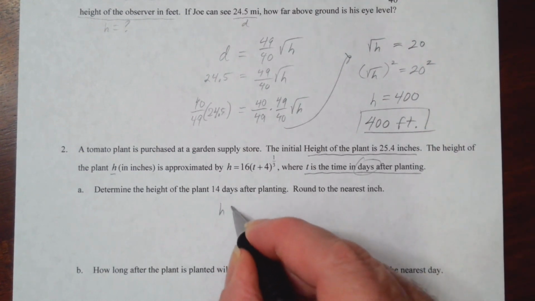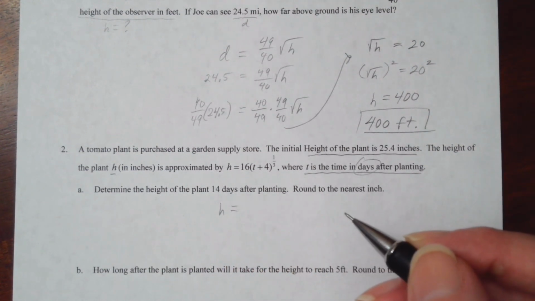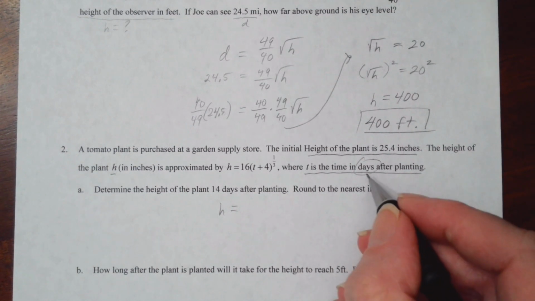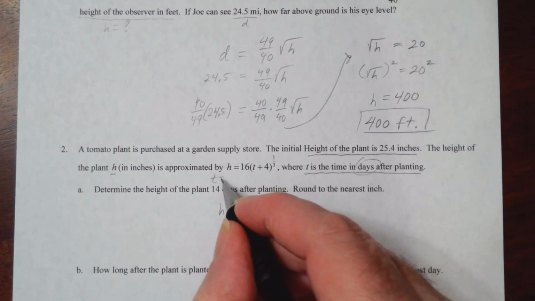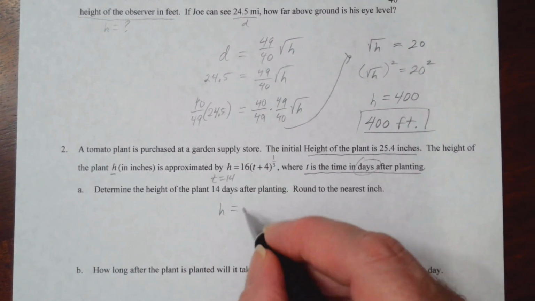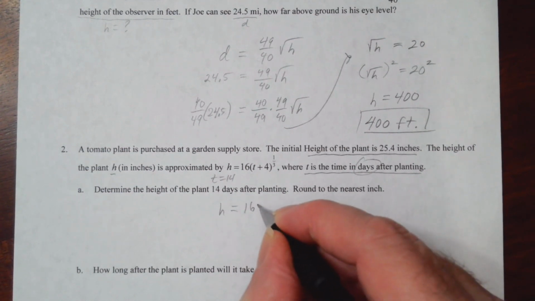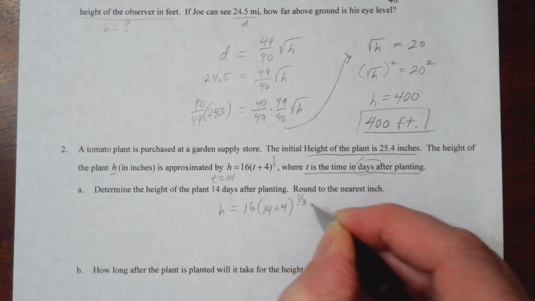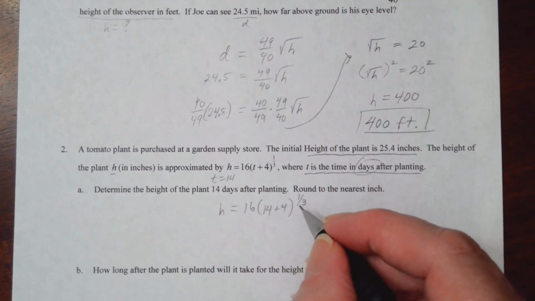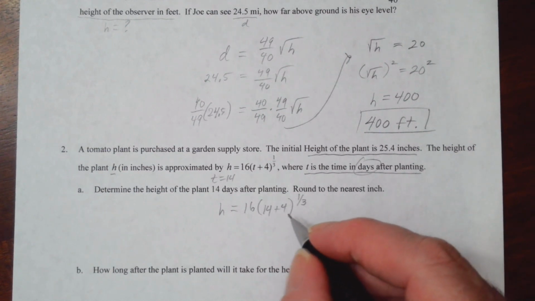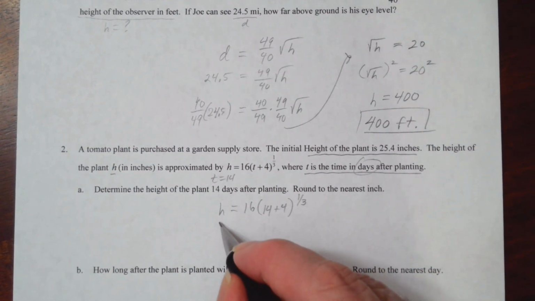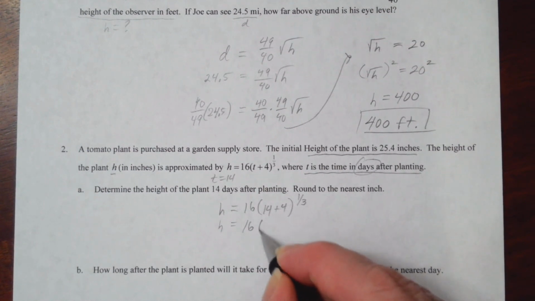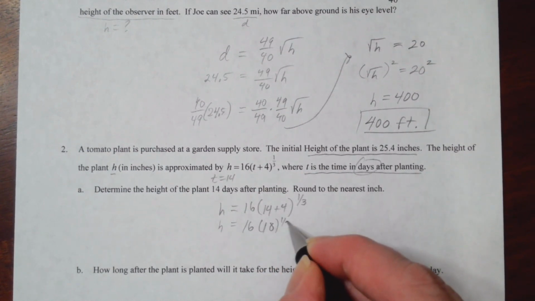That's pretty straightforward. Remember, t is the time in days, so that's our t. We're just going to plug t into the formula. So we have 16 times 18 to the 1/3 power.